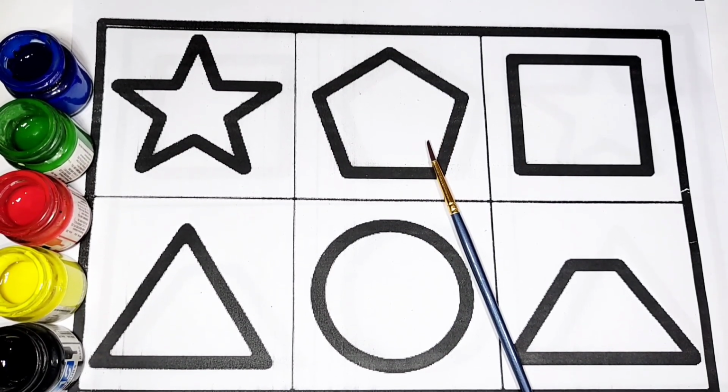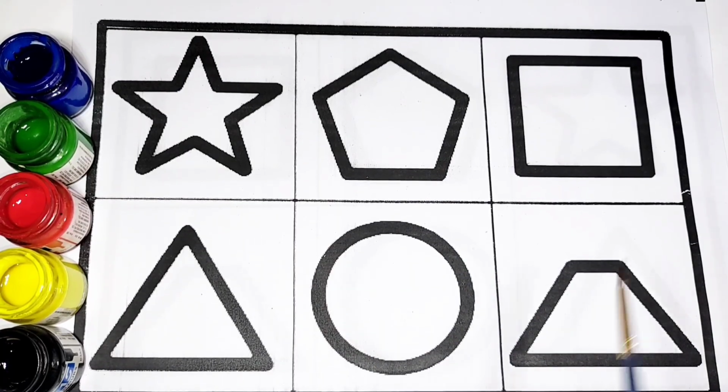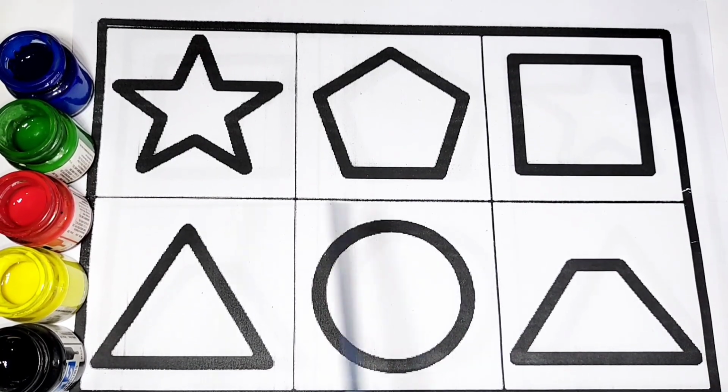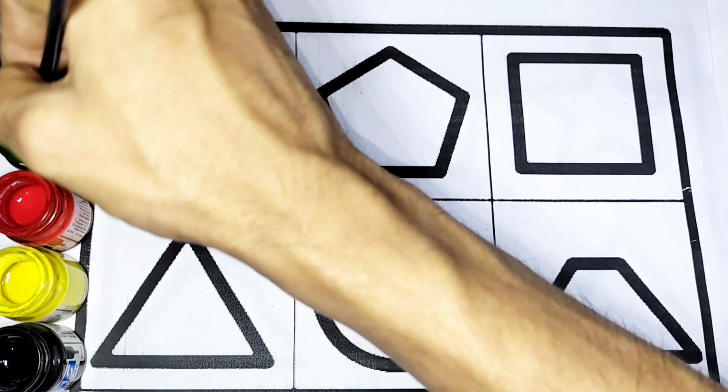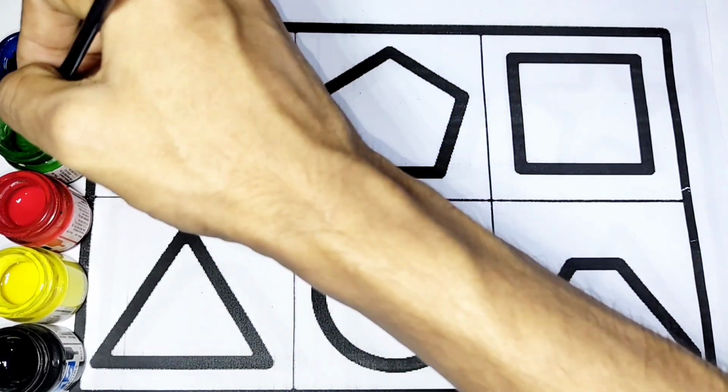Today we are coloring 2D shapes. First we are coloring the star, and now we are using the color green. We are mixing, and using the color green.